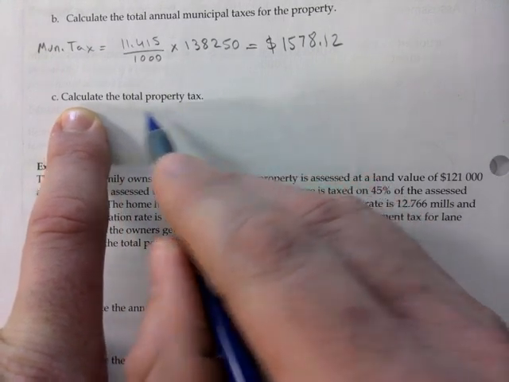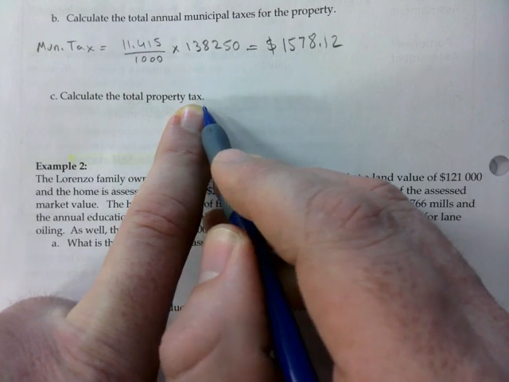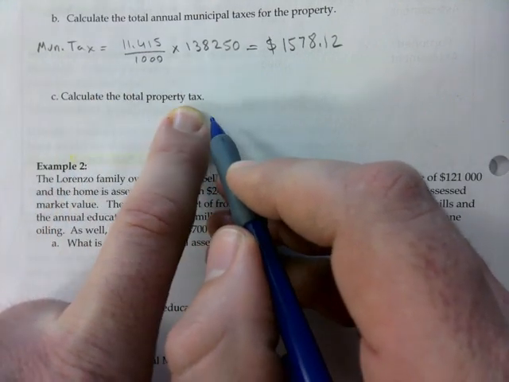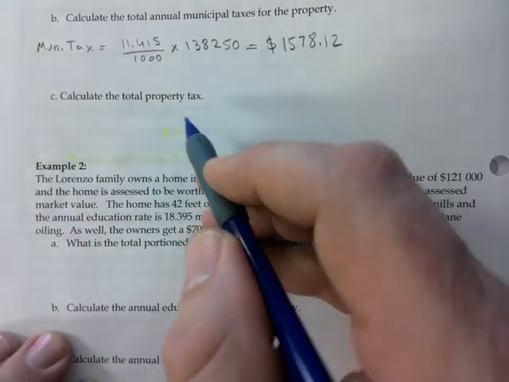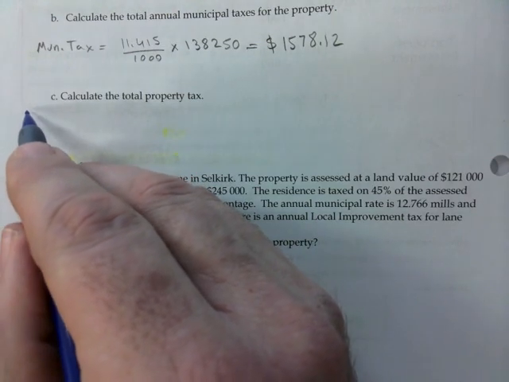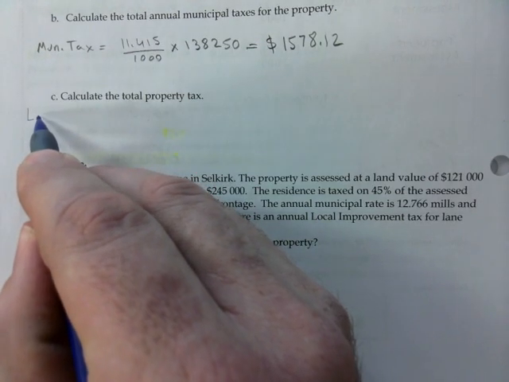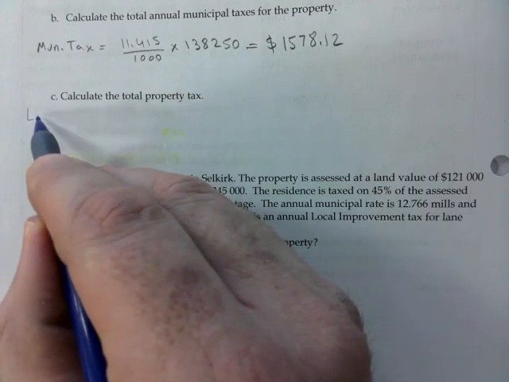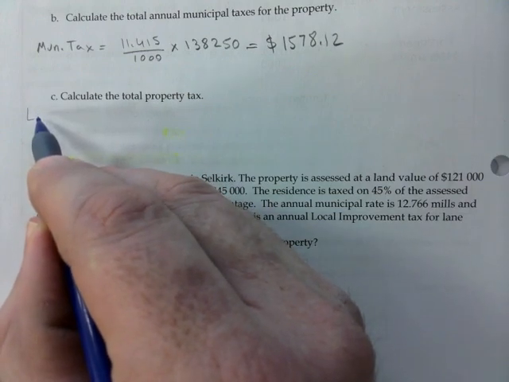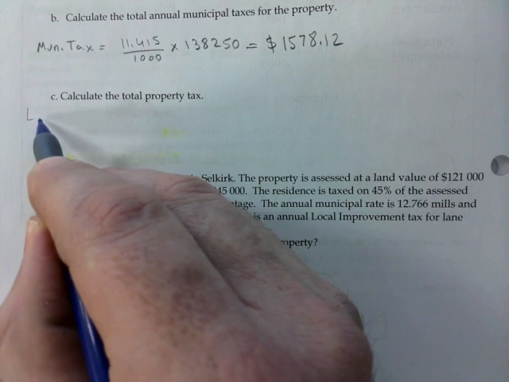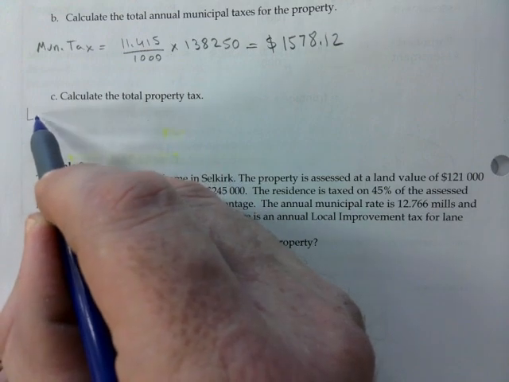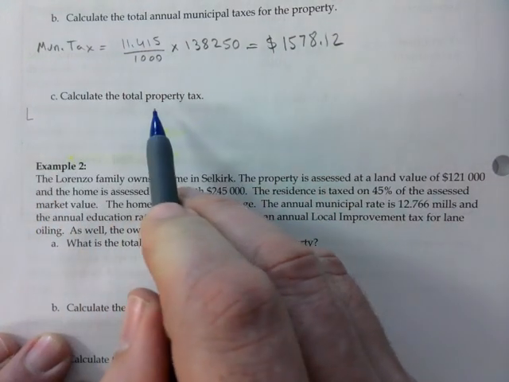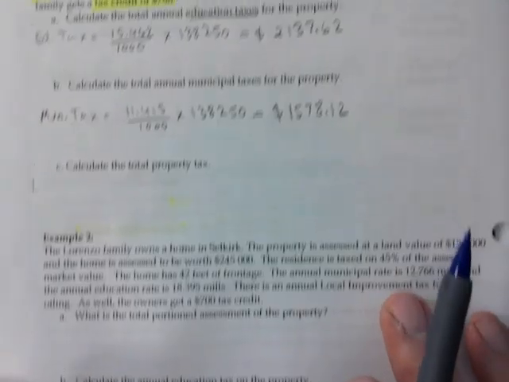It feels like I'm at home right now, and my 2 boys are discussing, calculate the total property tax, because that's what happens all the time. They don't do that. They discuss other things, like who got a higher score on the game or something like that.